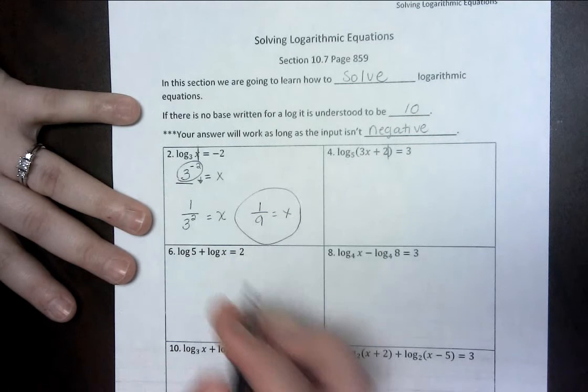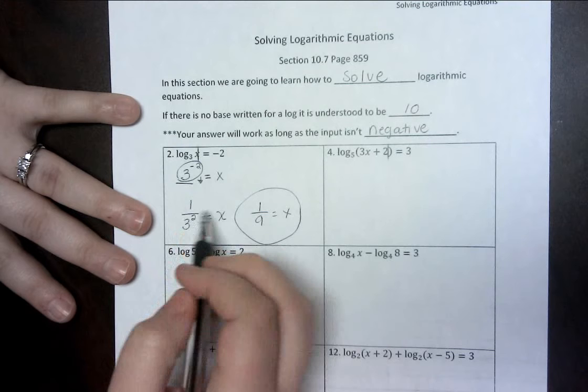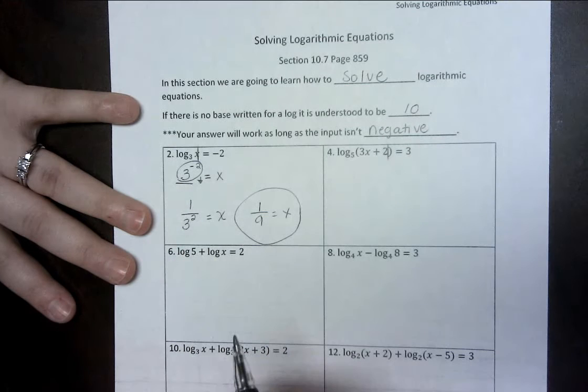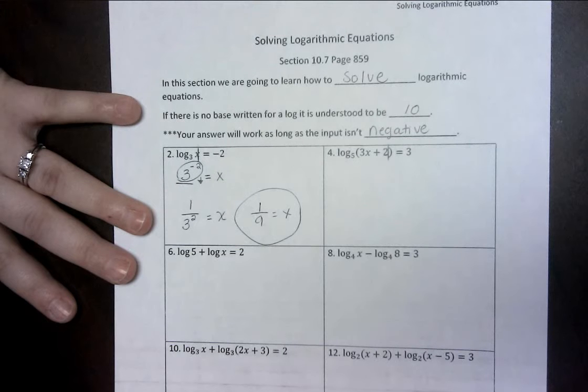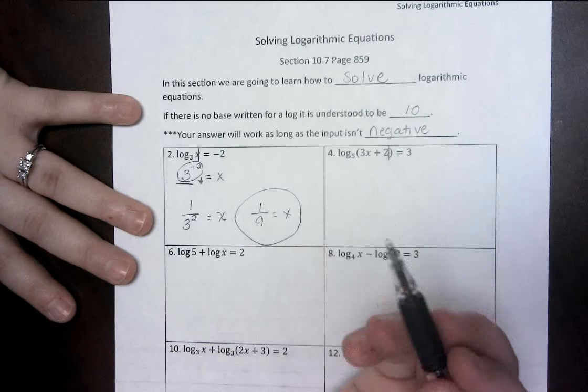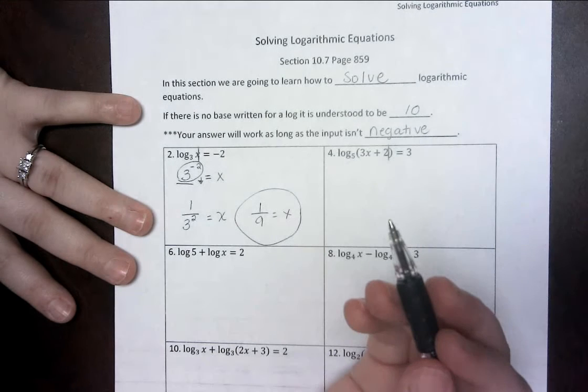If you're not quite sure what kind of sorcery I just did right here, then you may want to look back at my video on integer exponents. It was section 5.2. All right, so now number 4, we're going to again put this in our exponential form.